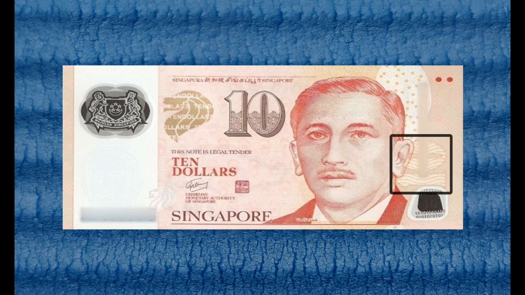Next, it has offset microtext at the end of the serial numbers on the right side. When magnified, the text, Monetary Authority of Singapore, forms a continuous pattern inside the denomination numeral.